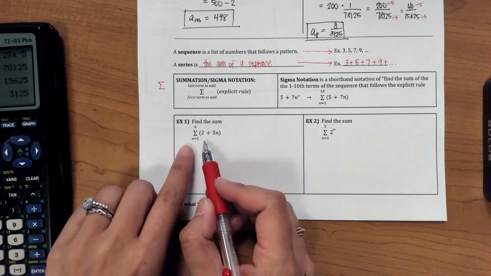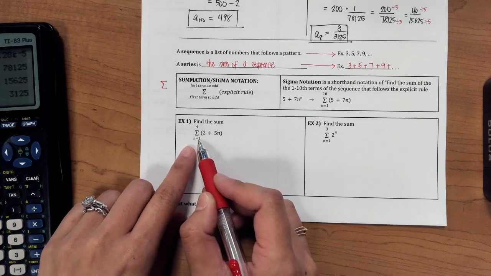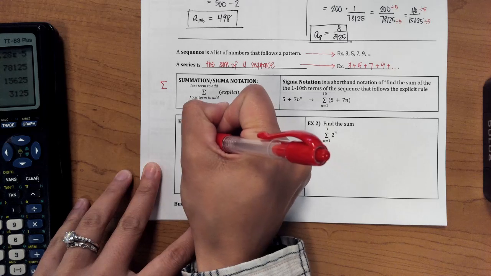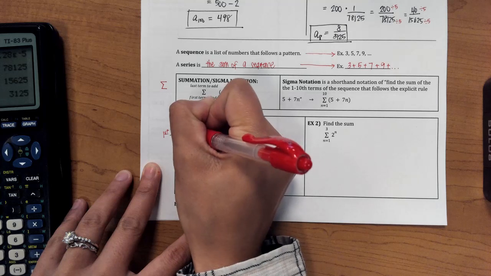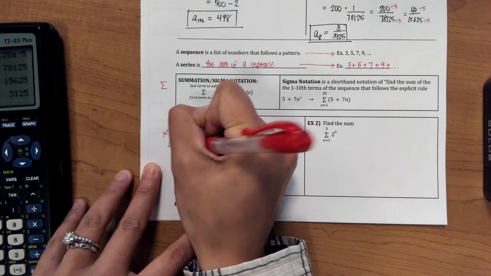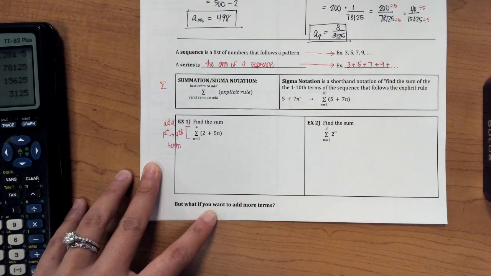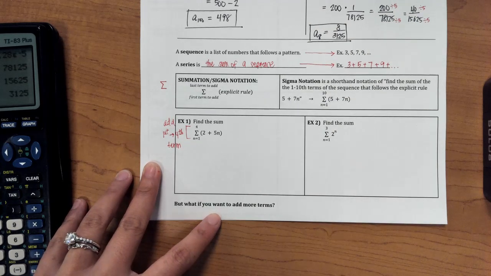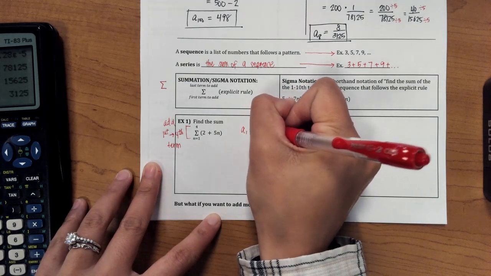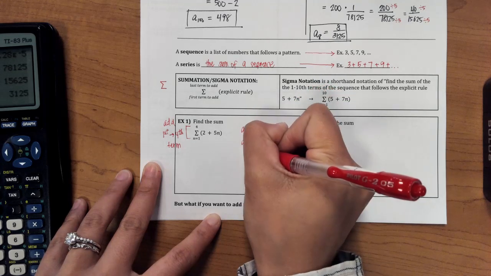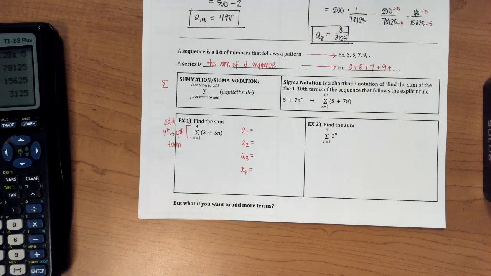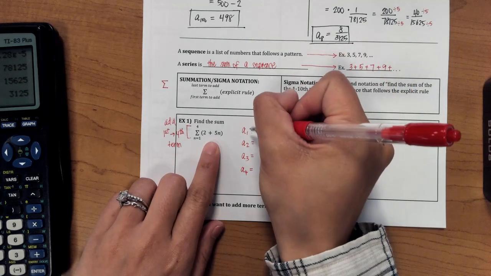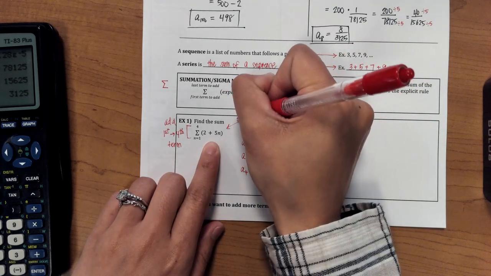Let's find the sum of this sigma notation. Now, notice n goes from 1 to 4. So that means we are going from the first to the fourth terms, or we're going to add them, I should say. Okay. So what we need to do right now is find the first 4 terms, right? So we have a sub 1, we need a sub 2, a sub 3, and a sub 4. Well, this would be nice if I gave you a pattern, but instead I give you an equation. So what can you do? You take your 1 and plug it in.